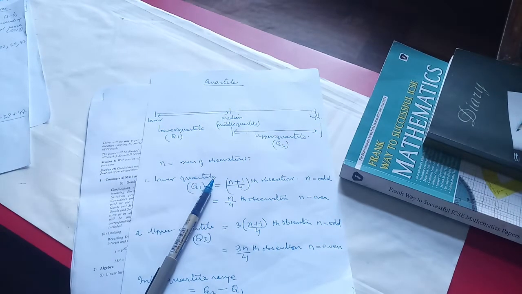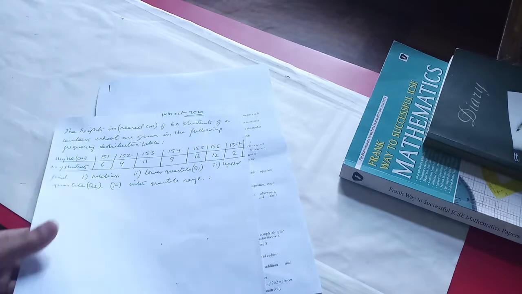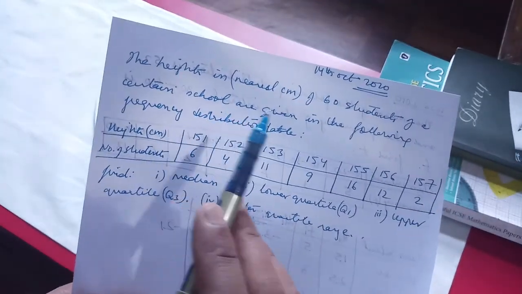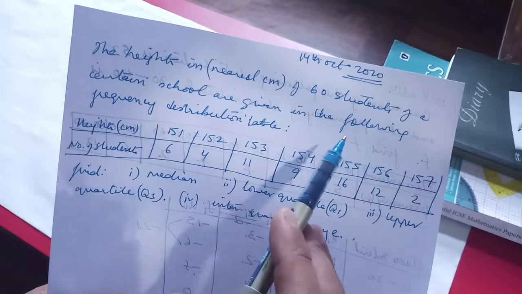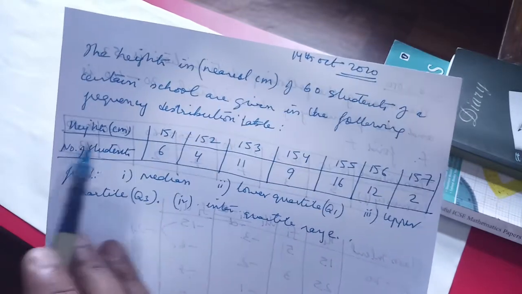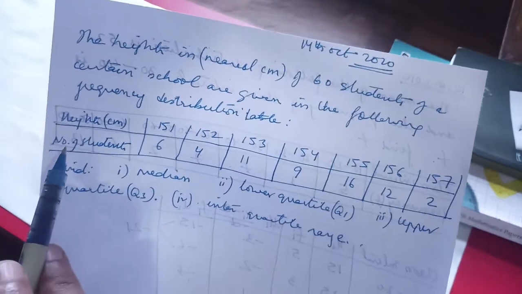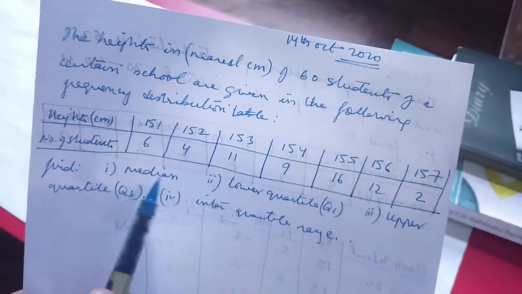Okay, now let me take one example in order to explain these three formulas. This is quite important and very very simple. So I have already written down one question. See, this is the question from the textbook. The heights in nearest centimeter of 60 students of a certain school are given in the following frequency distribution table. Height is given in centimeter, and this is the number of students. So the total number of students is 60, already given. If you add this also, you will get 60.